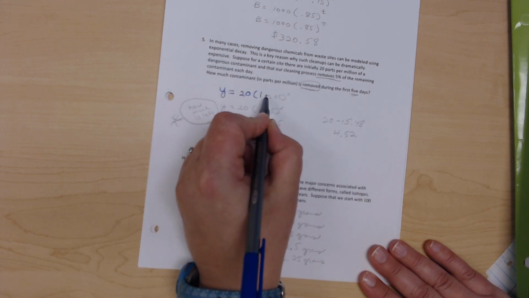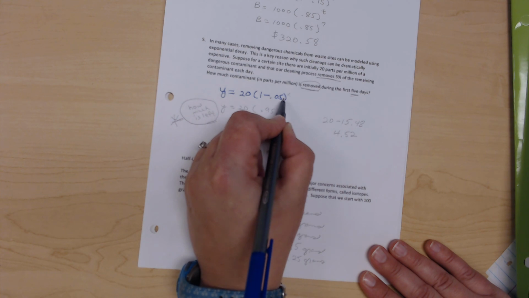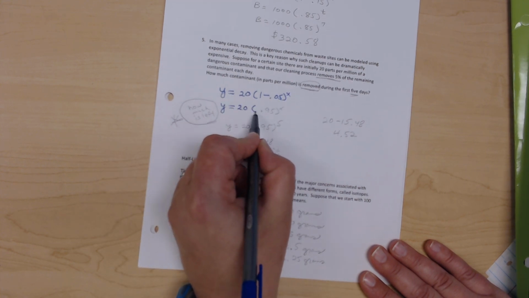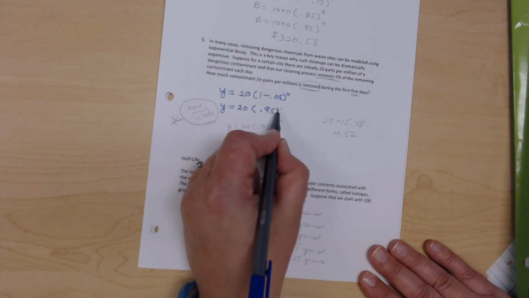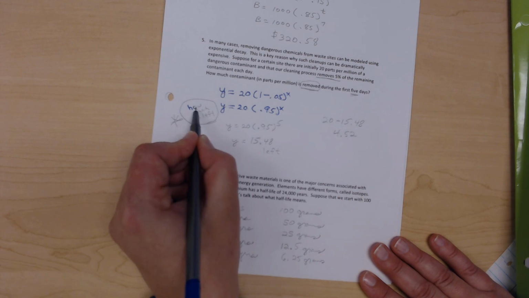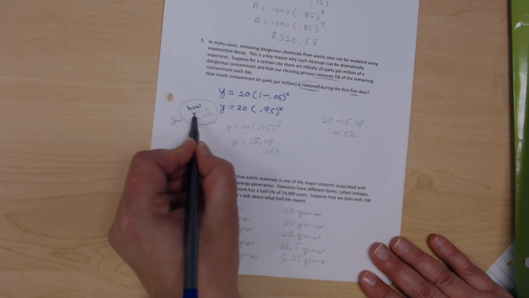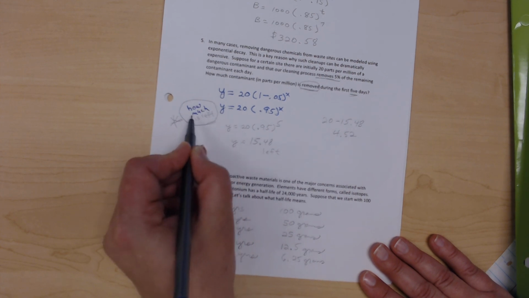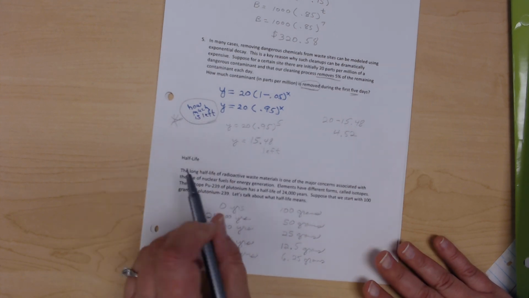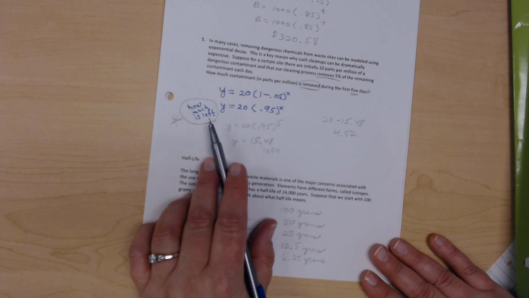So this is y equals 20 times 0.95 to the x. But the key says this tells how much remains, or how much is left. Our formula isn't wrong, but we just have to remember it is telling us how much is left.